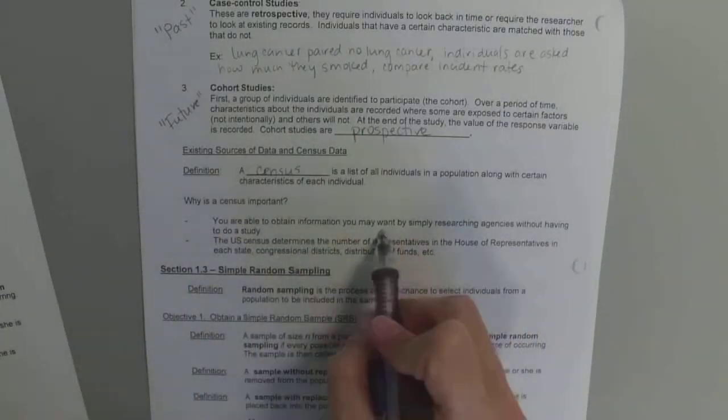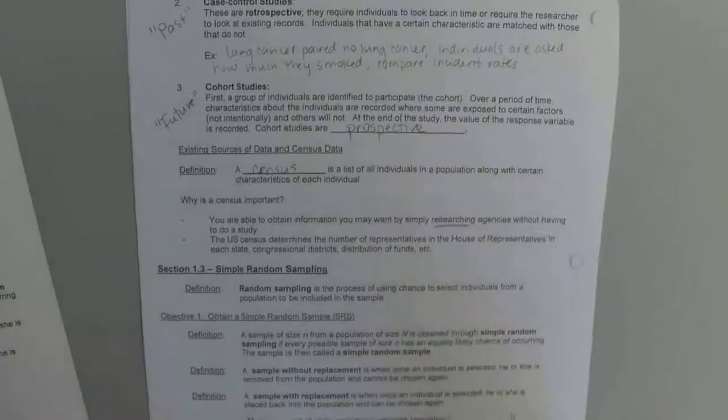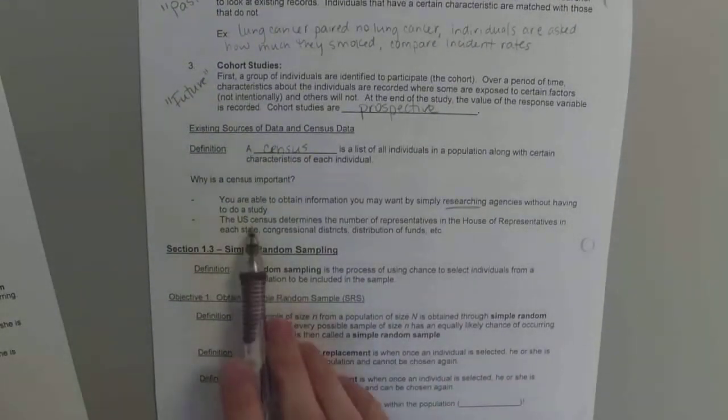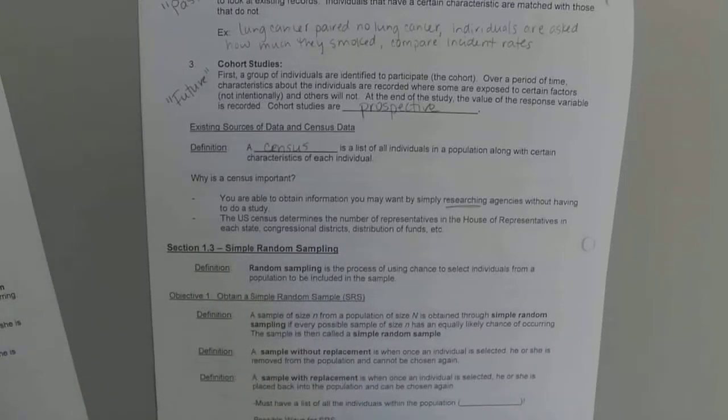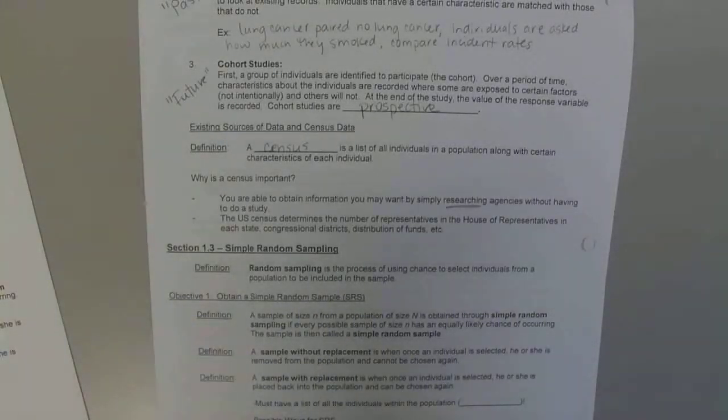And so this is just a way you might want to write: you're able to obtain information you may want by simply researching, okay? And without having to do a study, which is nice. The U.S. Census does actually determine the number of representatives you have, if anyone's into government. That's how they decide how many representatives are in the House of Representatives.